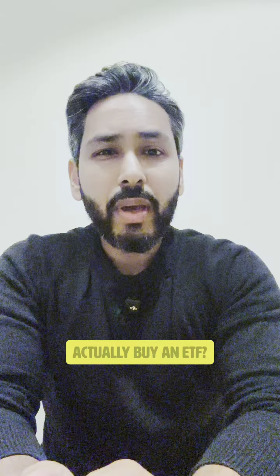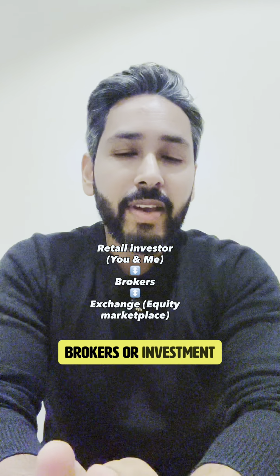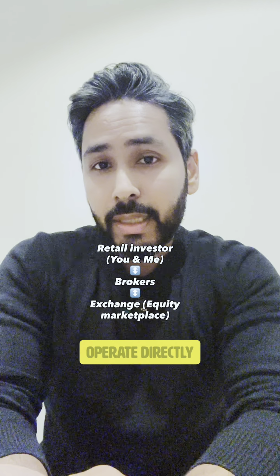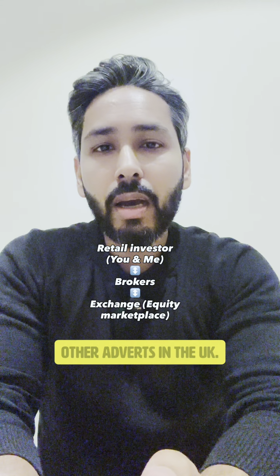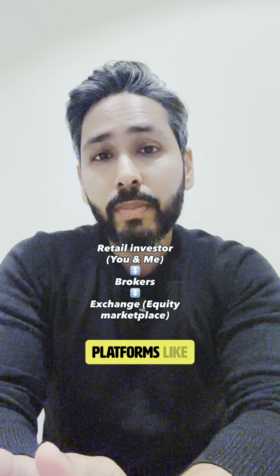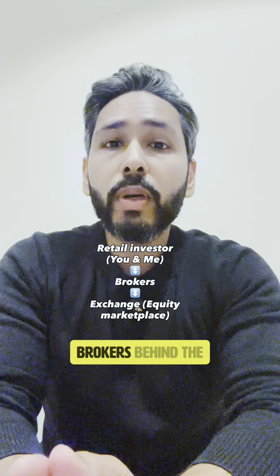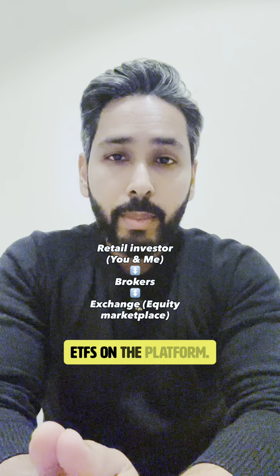And finally, how do you actually buy an ETF? You do this through brokers or investment platforms. Some brokers operate directly, like Interactive Brokers, IG, Hargreaves and Lansdowne. You might have seen other adverts in the UK. Others offer app-based platforms like Trading 212, Freetrade or InvestEngine, which connects to brokers behind the scenes. Once you open an account, you can buy ETFs on the platform.